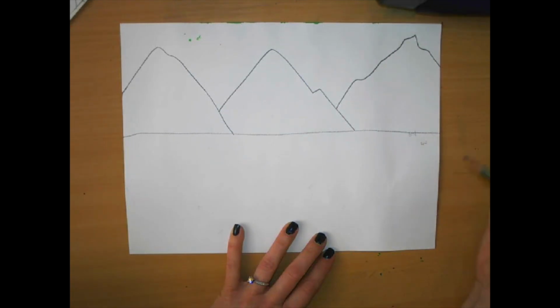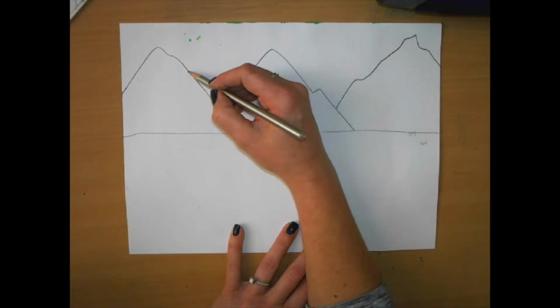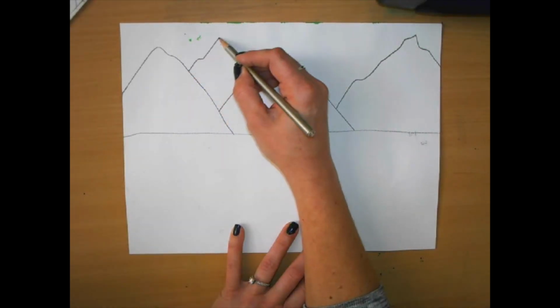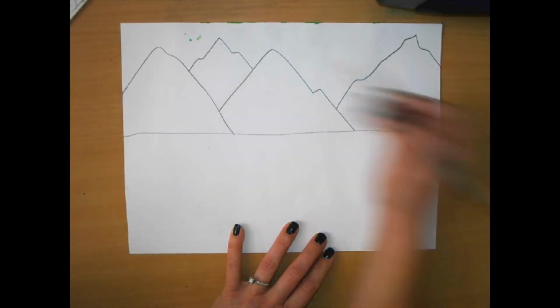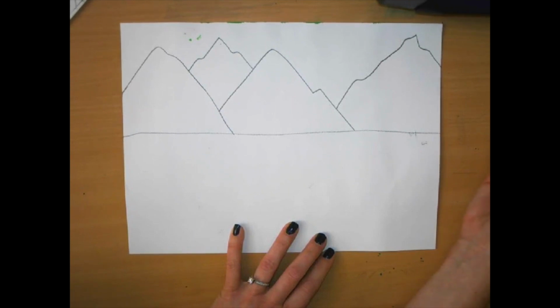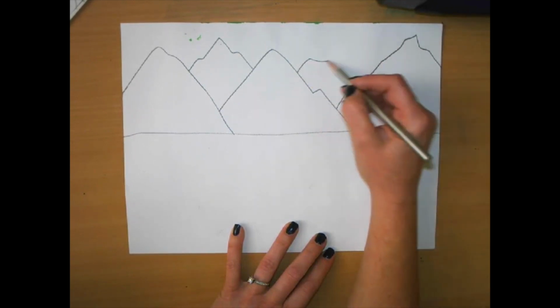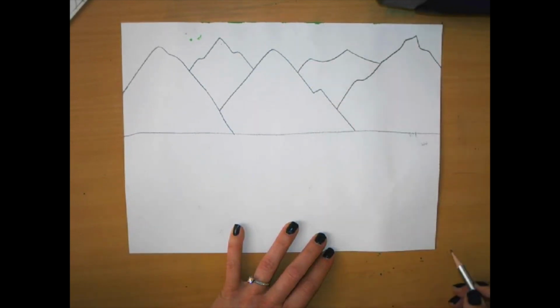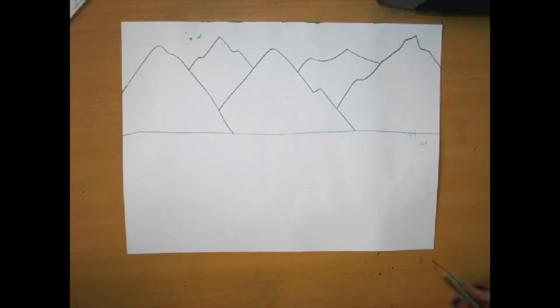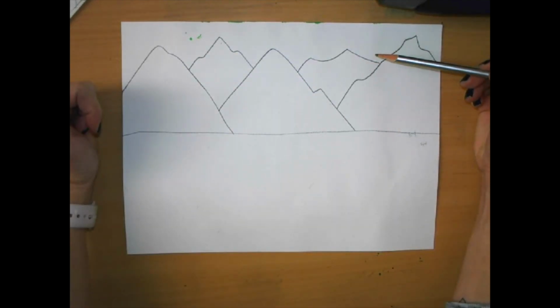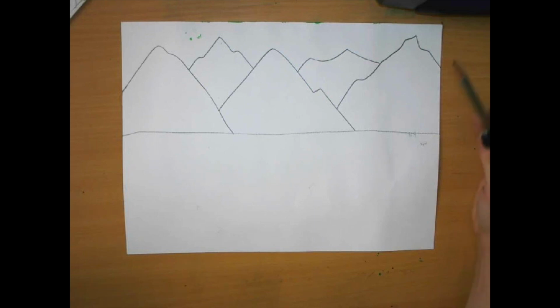If I want to make some mountains behind those mountains, I just start on the mountain that's in front, make a little mountain, and then bring it back down. I can't see the rest of it behind those mountains. So if I wanted some more, I can do them back there like that. And all that's left is sky. If I didn't do any mountains, then all of that would have been sky.